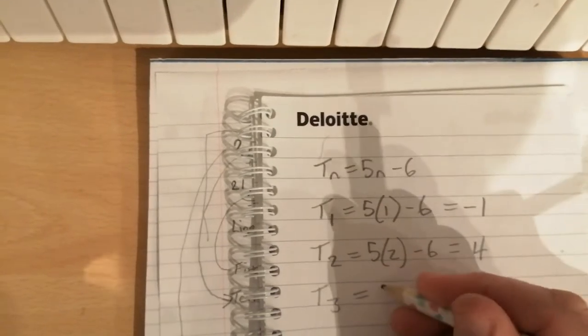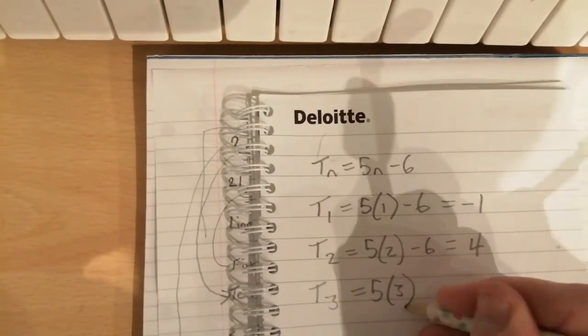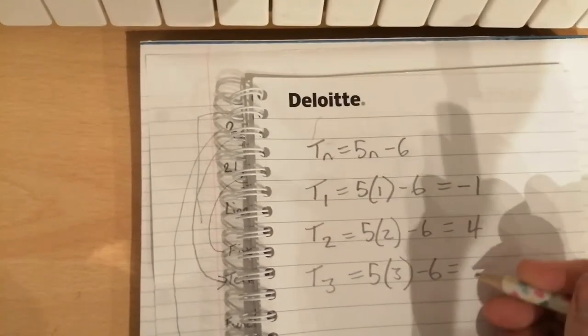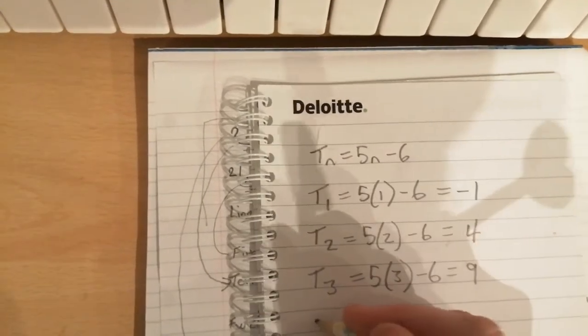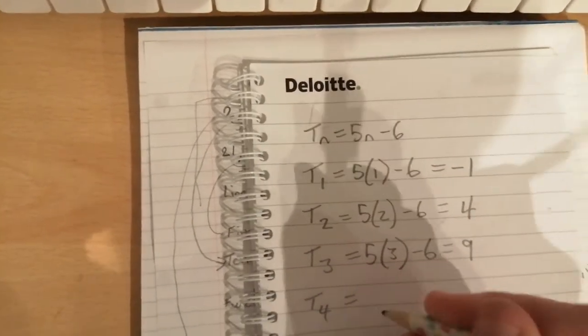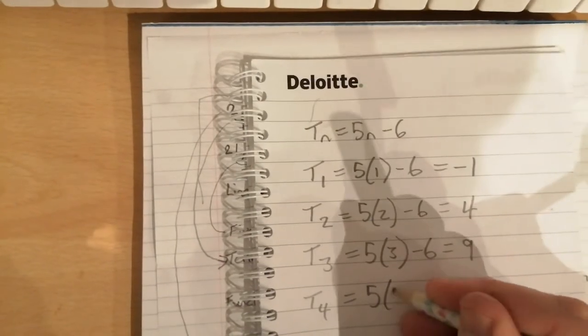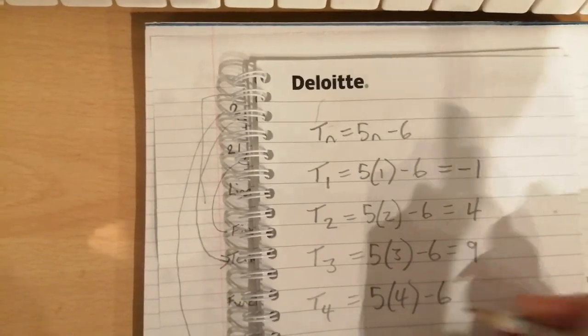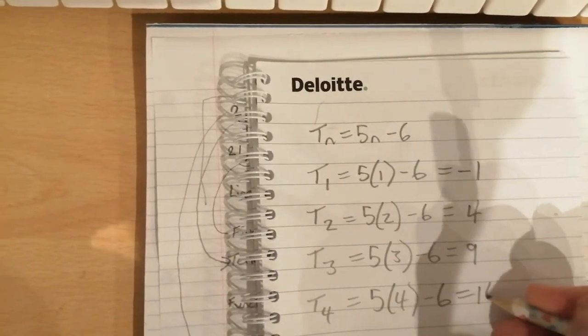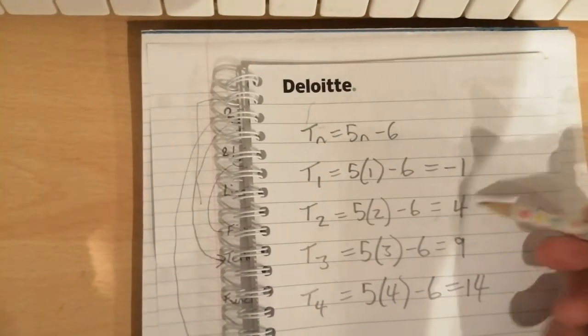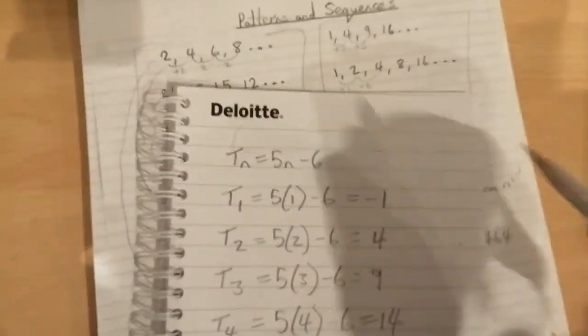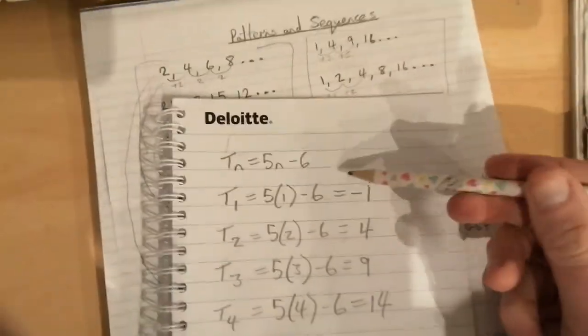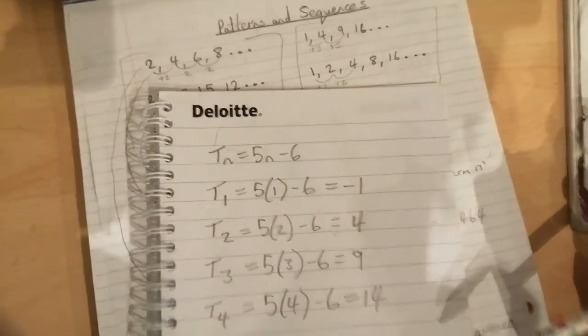Term 3 is equal to 5 times 3 minus 6. 5 threes are 15, minus 6 is 9. And term 4 is equal to 5 times 4 minus 6. 5 fours are 20, minus 6 is 14. And you'll see minus 1, 4, 9, 14 is the same as minus 1, 4, 9, 14. So once you have the formula, you can generate any of the terms in the sequence.